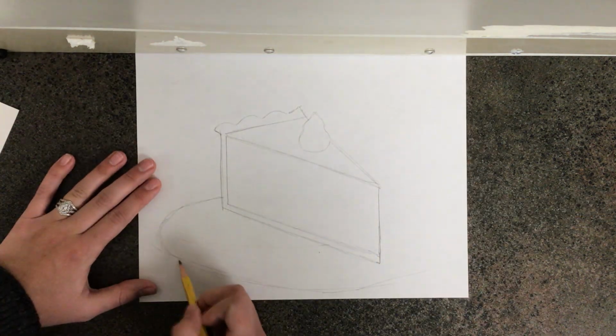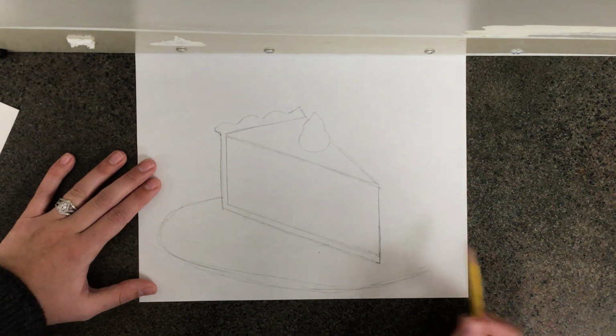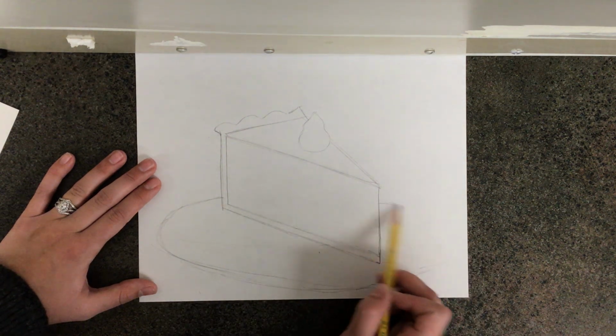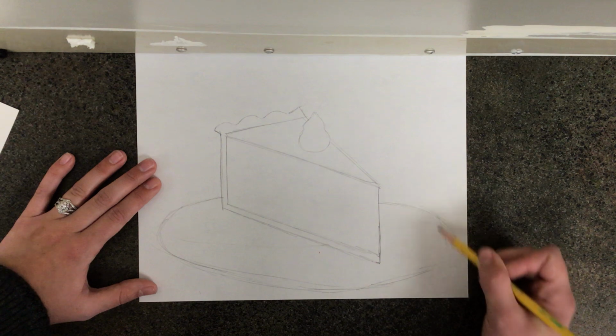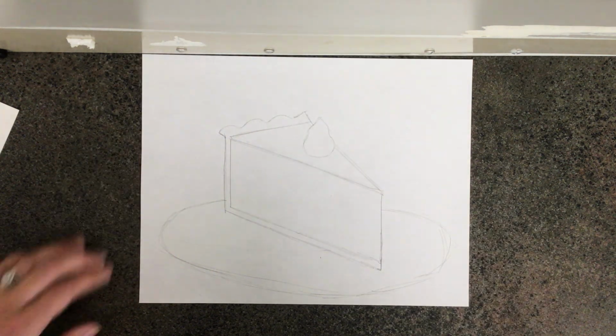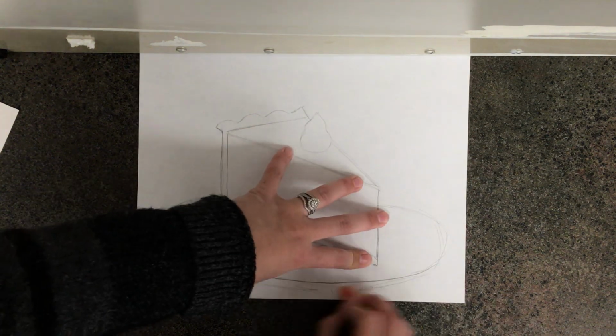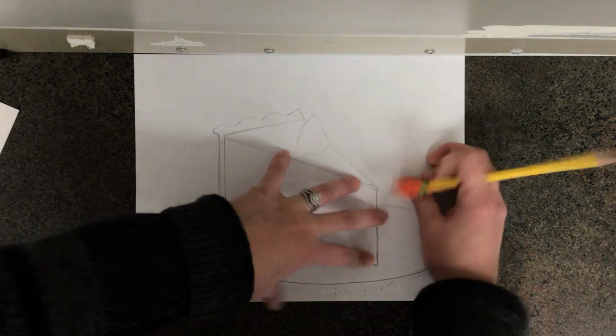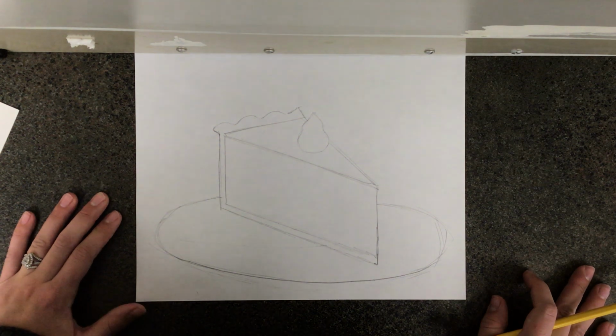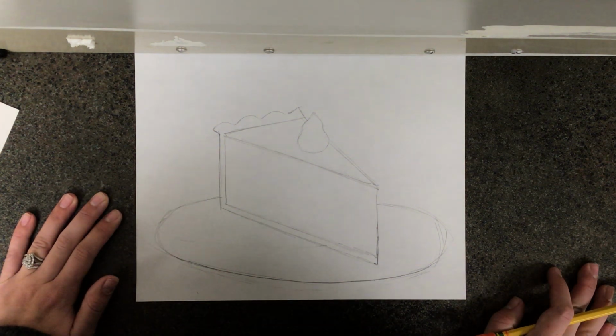So I have to make sure it comes down below my pie, and then I have to make sure it lines up on the right side like this. My plate's a little bit challenged. There we go.